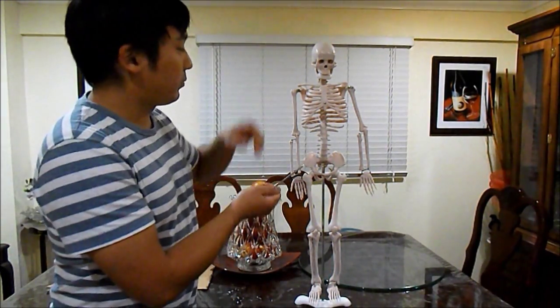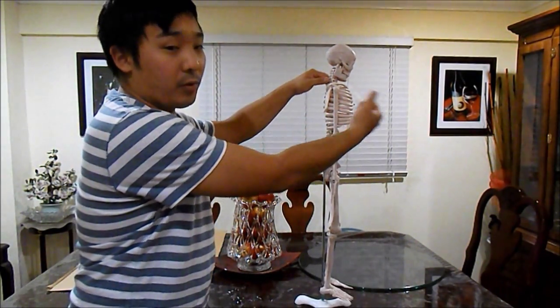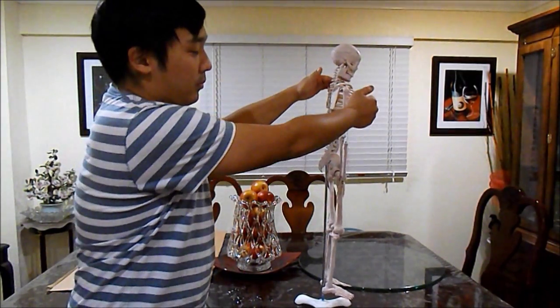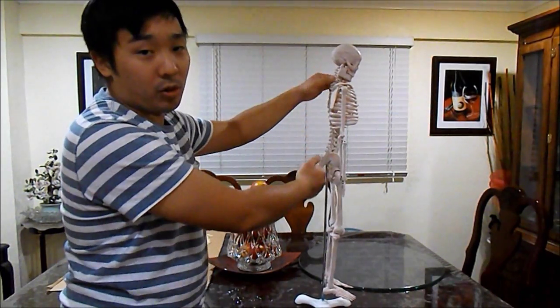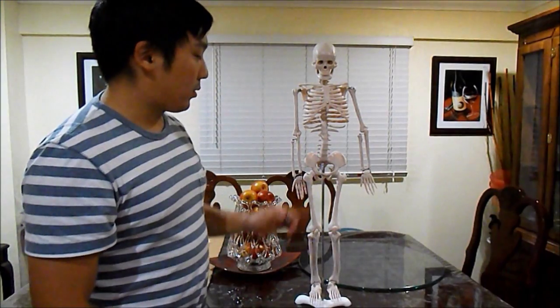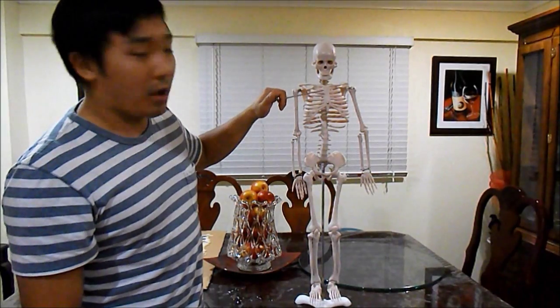Next, the sternum is anterior to the vertebral column. Again, the sternum is anterior or farther forward than the vertebral column. Sternum anterior to the vertebral column. Next, the umbilicus is inferior to the sternum. So the umbilicus is inferior or lower than the sternum.